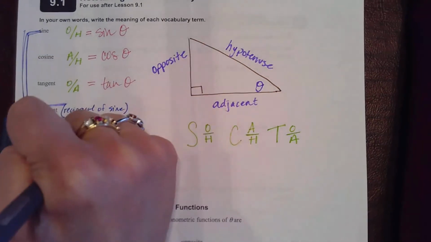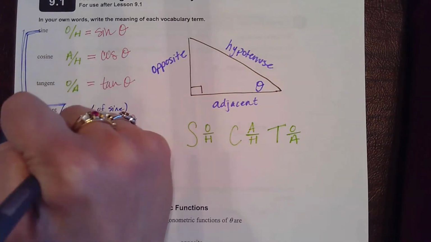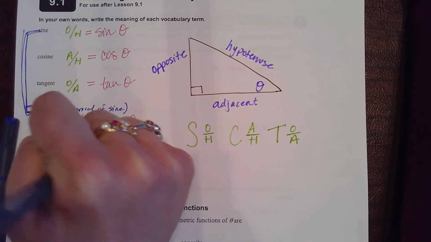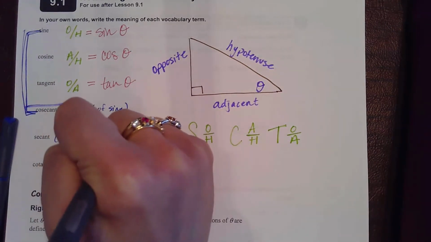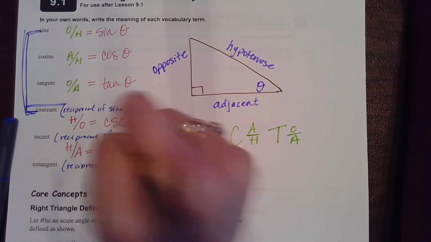Secant is the reciprocal of cosine. So instead of adjacent over hypotenuse, it's hypotenuse over adjacent. And then this would be secant, so SEC.